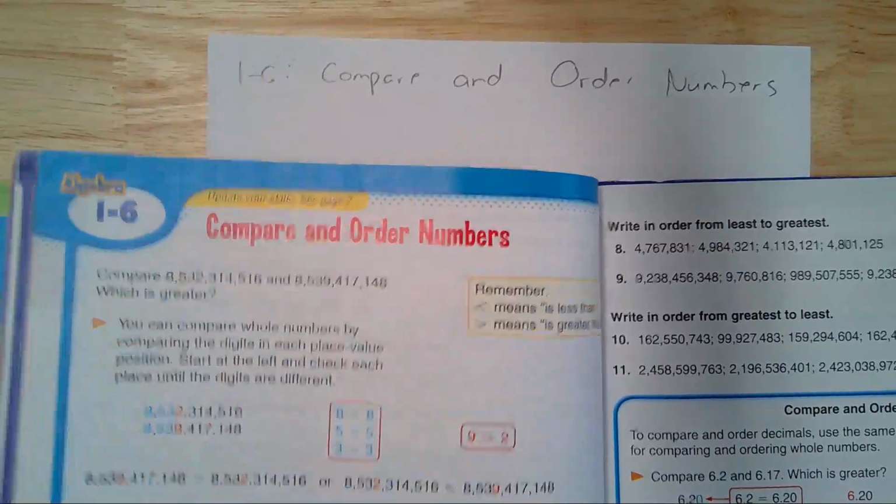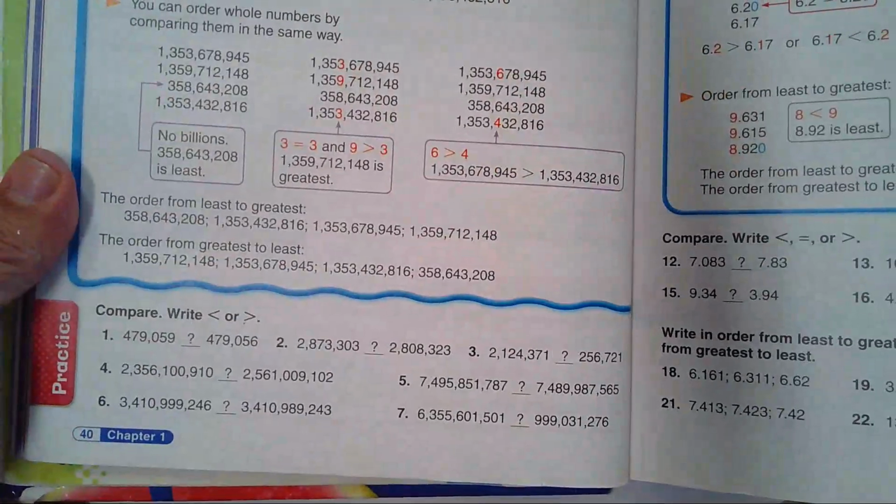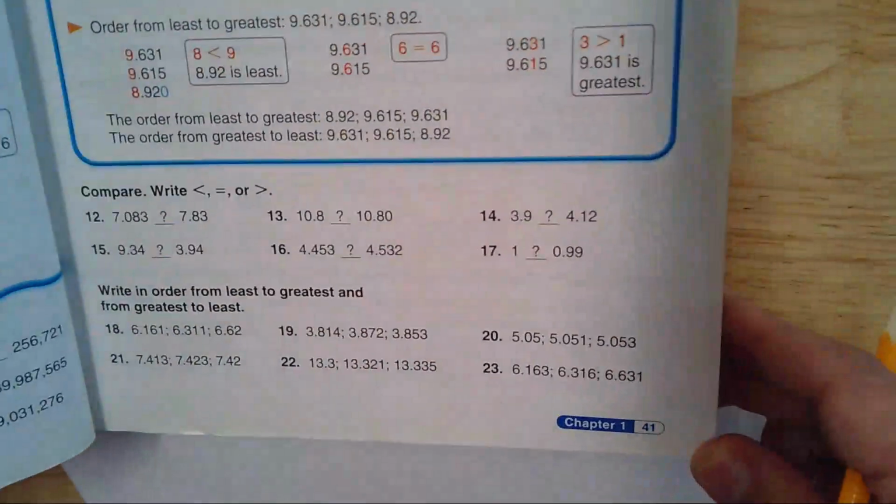Compare and order numbers, page 40 and 41. So comparing involves two numbers, always two, and you're basically comparing greater than, less than, or equal to. So when you've got two numbers, you're comparing. One number will be bigger than the other unless they're equal.